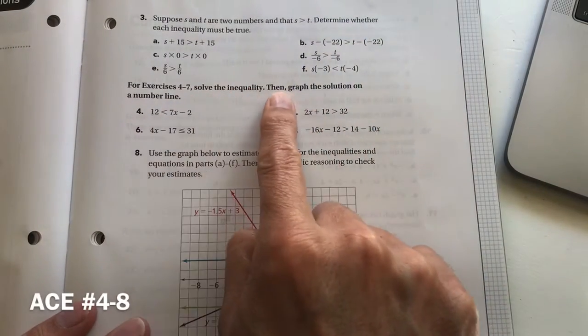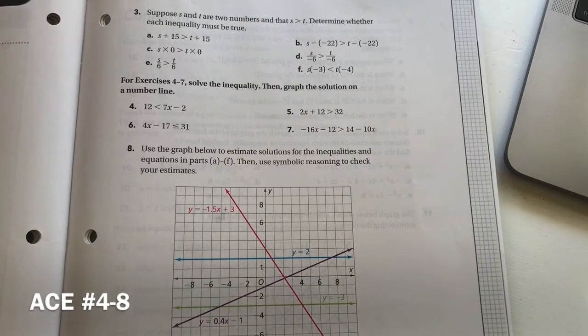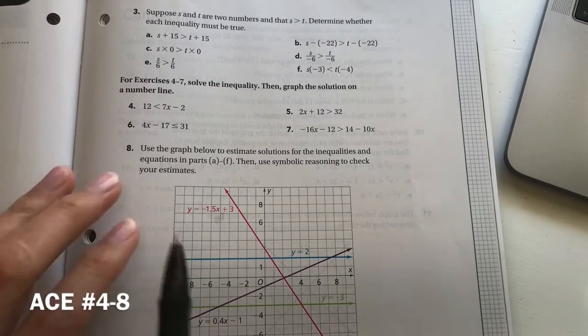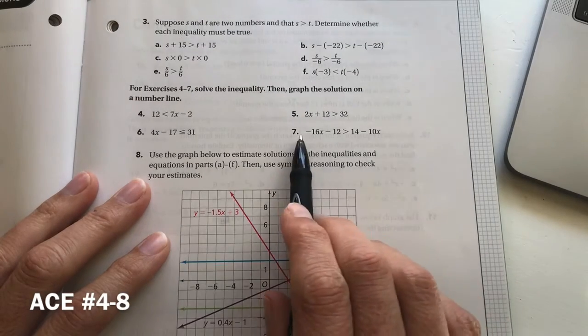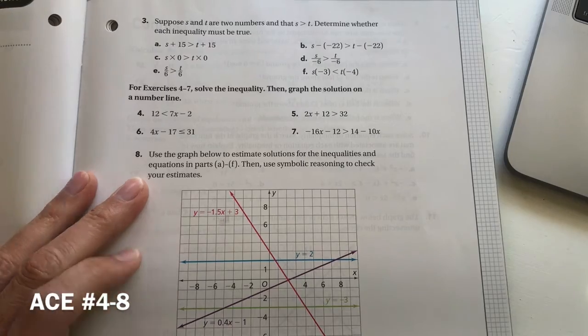We're going to jump into the ACE work here, and for this assignment for 3.2, you are looking at problems number 4 through 8. Let's take a look. All right, 4 to 7, solve the inequality, then graph the solution on a number line. So 4 through 7 is just like we just did on part D. Solving, being careful of the inequality being a negative, and it looks like you're going to have that specifically on number 7. You'll see that's going to come into play here. Okay, so be careful on that one.